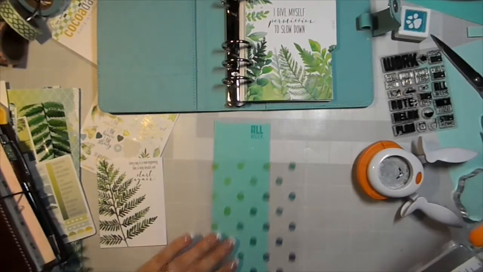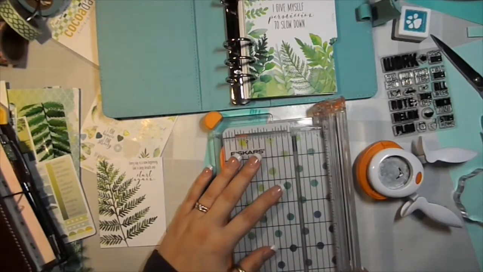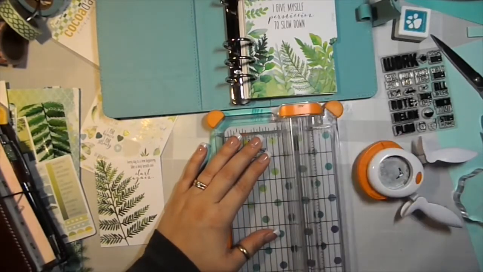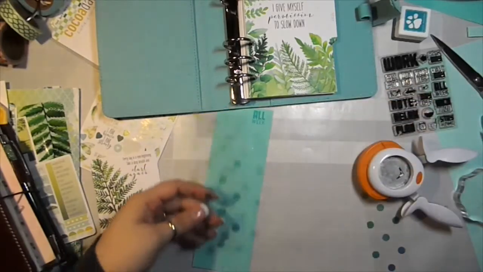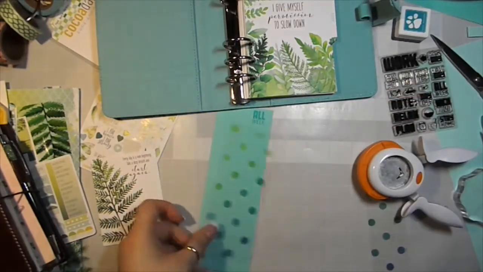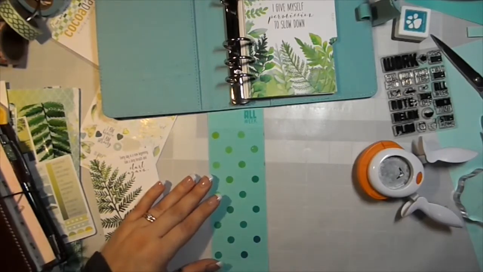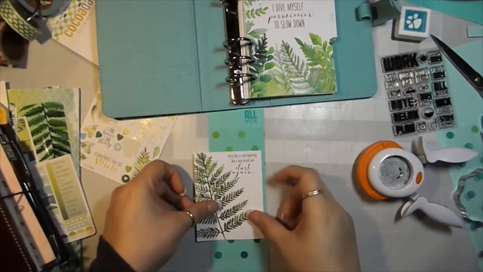So I think, yeah, this one is right. So I'm just using the guide at the top to make it straight. And so that'll go onto there. And then this will go on there as well.